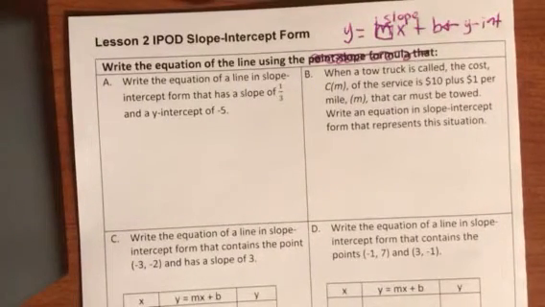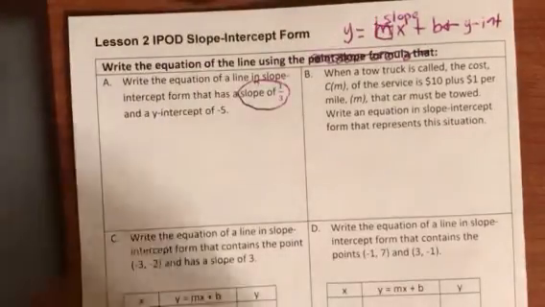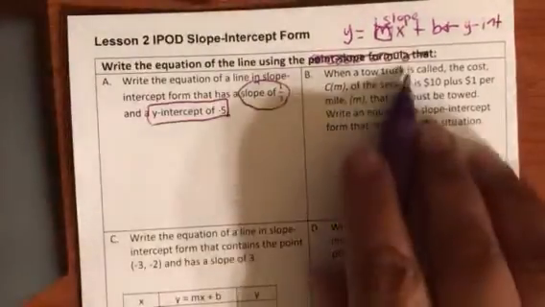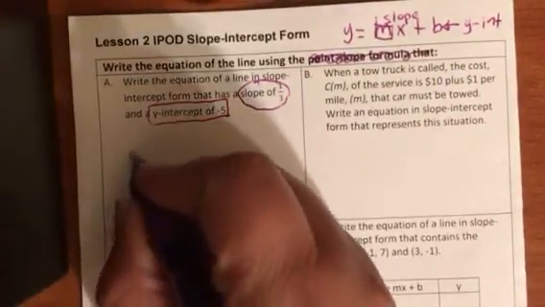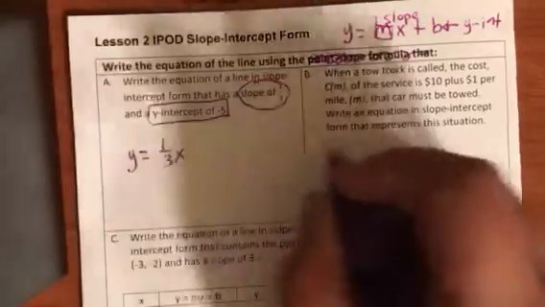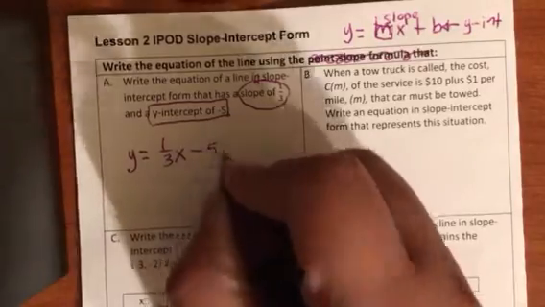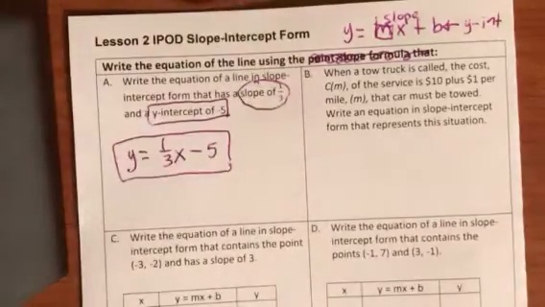So on letter A, it asks us to write the equation of the line in slope-intercept form that has a slope of 1/3 and a y-intercept of -5. So now I'm just going to plug this into this equation. So y equals 1/3 x. Now, our b is negative, so we're just going to put -5, and that's your answer. So all you're doing on that one is just plugging in what you need.